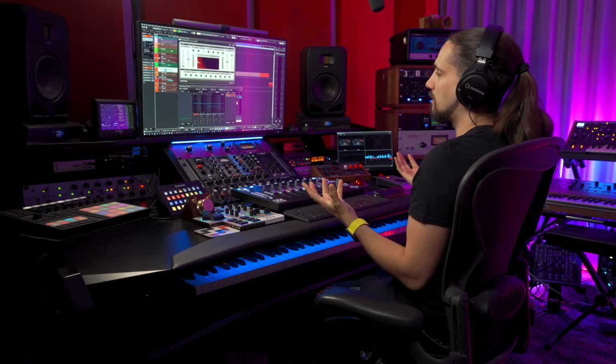And one of the reasons why you might want to add a room type of reverb to drums is so that you can make them a little bit more spacious, you can make them a little bit bigger, you can enhance the sustain of the drum kit so the snare sounds a little bit bigger and the whole drum kit as a whole is glued together by the reverb.